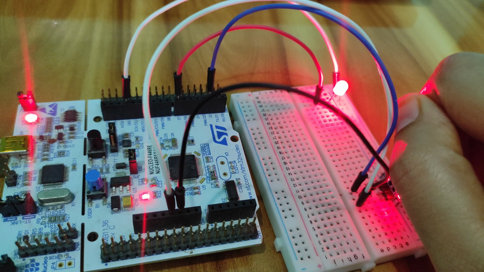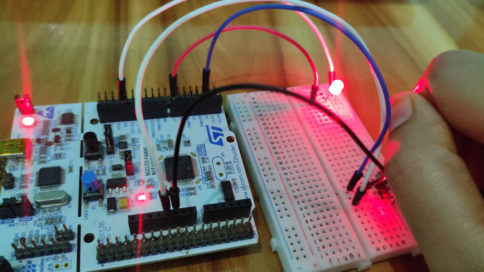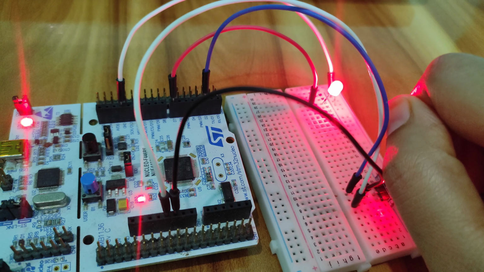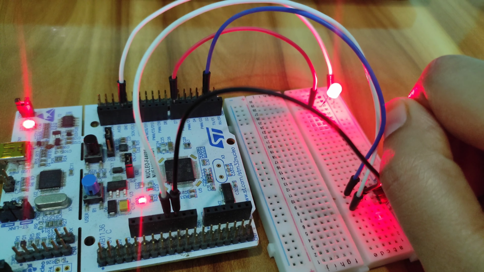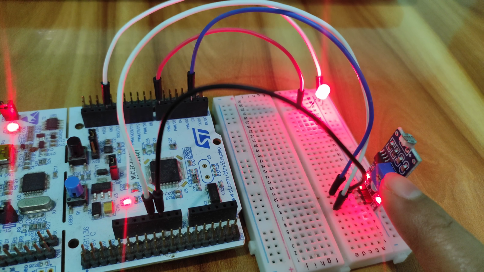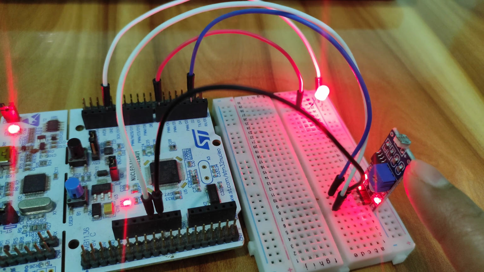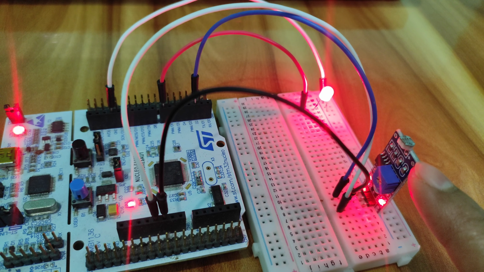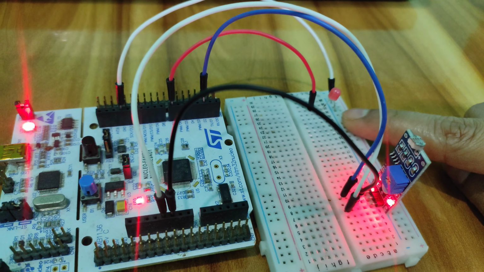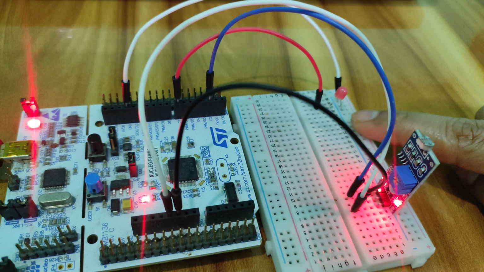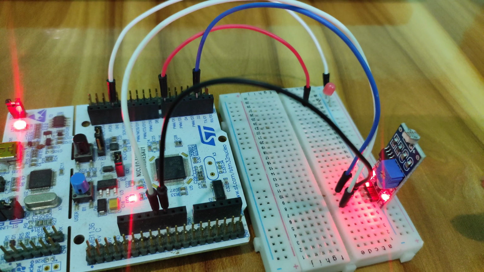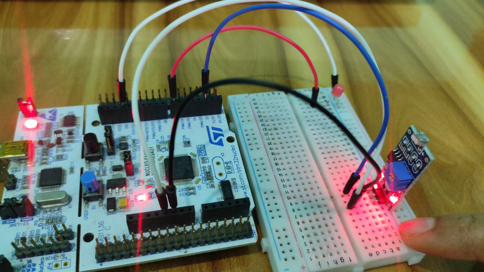This means when the LDR sensor detects darkness, the LED should automatically glow. When it doesn't detect the darkness, as now it is detecting the environment light level again, my LED should turn off. So this is how, using this LDR sensor, we can save energy during night time.